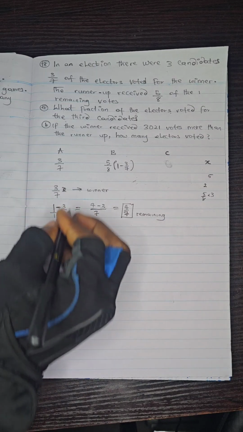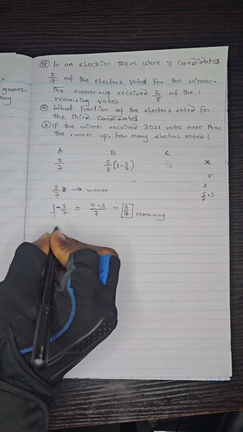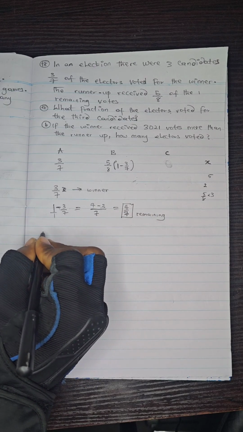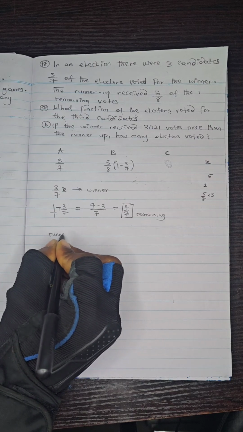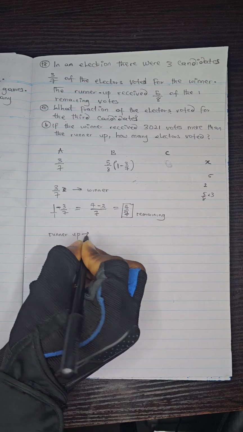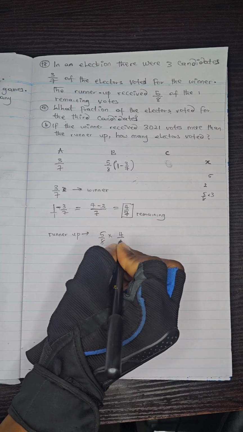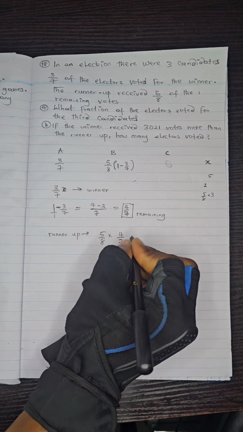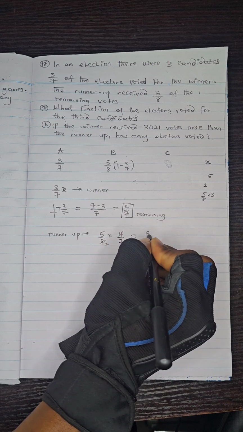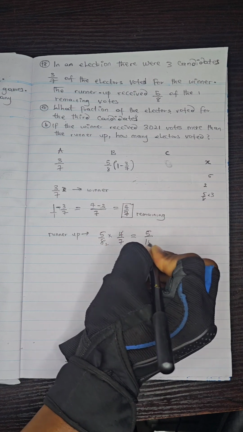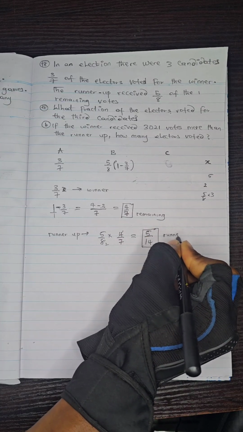So the runner-up now got 5/8 of this thing that was remaining. So the runner-up, which is the second position, got 5/8 times 4/7. 4 here, 4 here is 2. So you're getting 5/14. So the runner-up got 5/14.